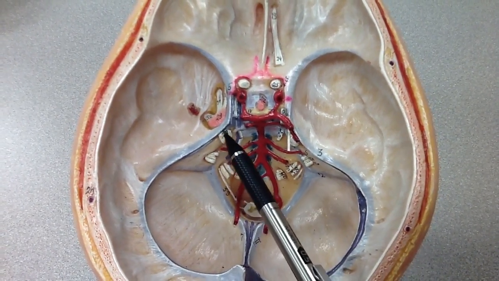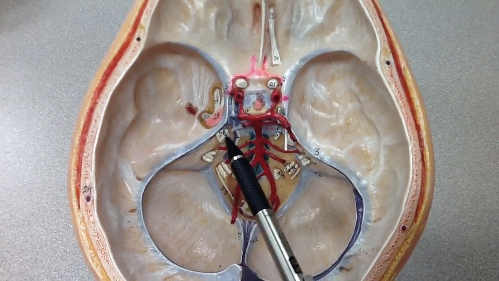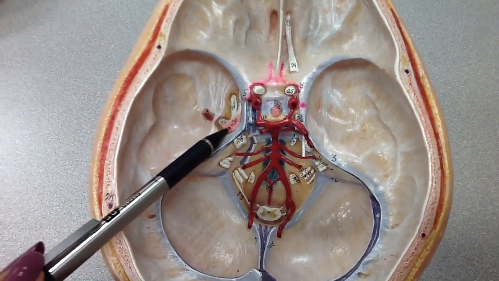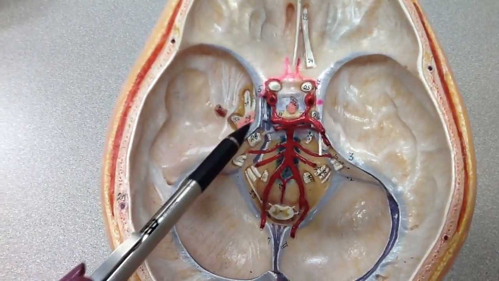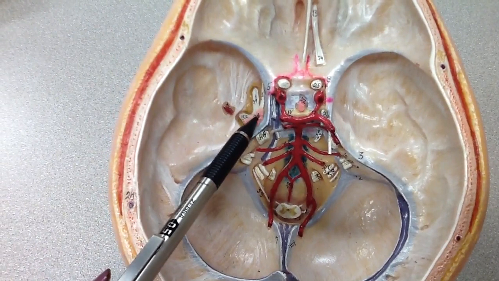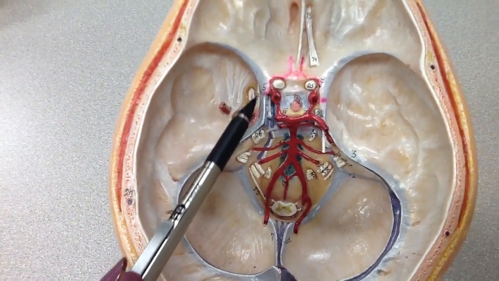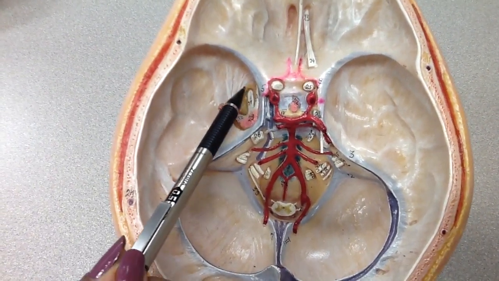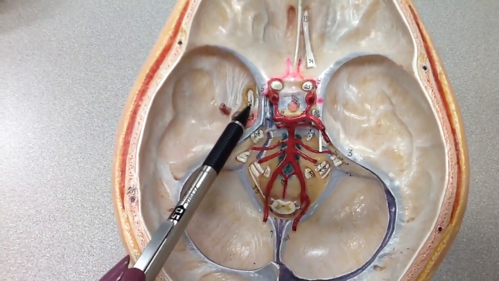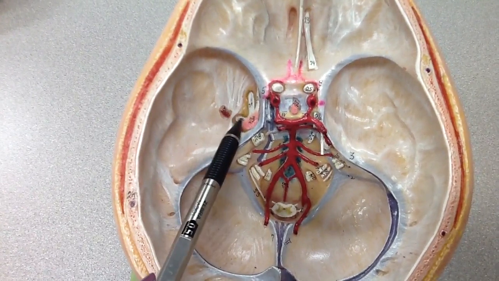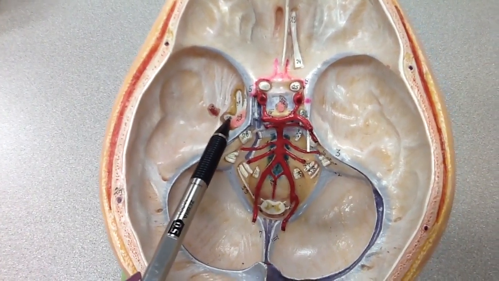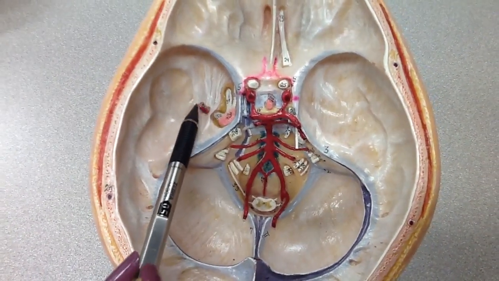Number 5, trigeminal nerve, and this is the trigeminal ganglion, and it divides into 3 branches. The first branch is ophthalmic nerve, the second branch is maxillary nerve, and the third branch is mandibular nerve, middle meningeal artery.